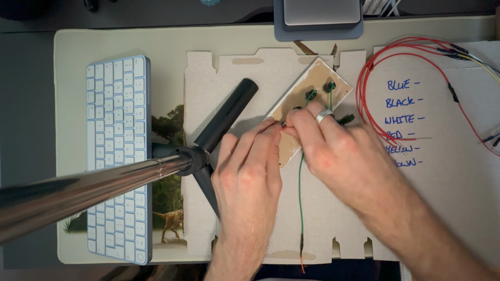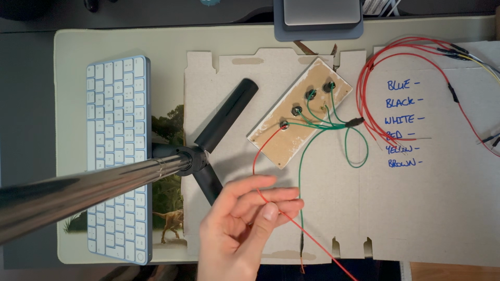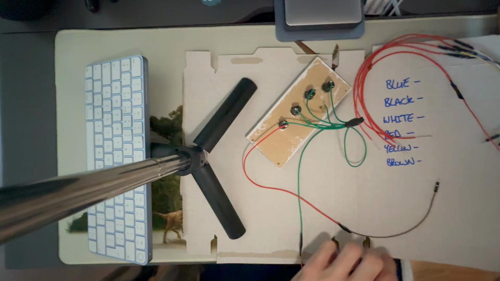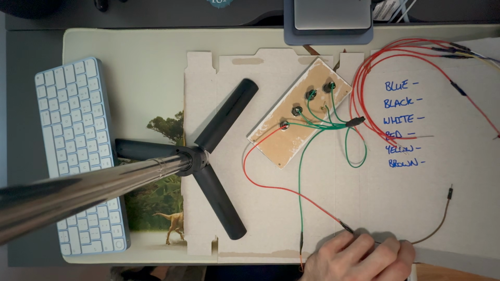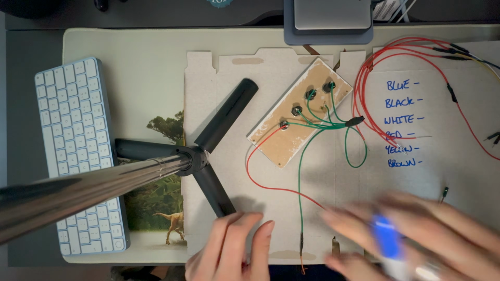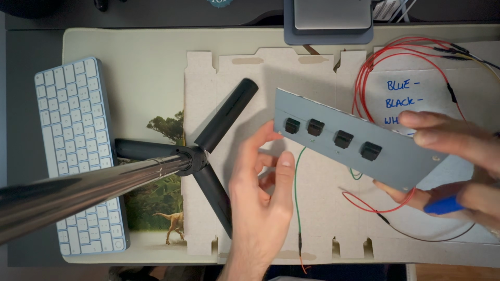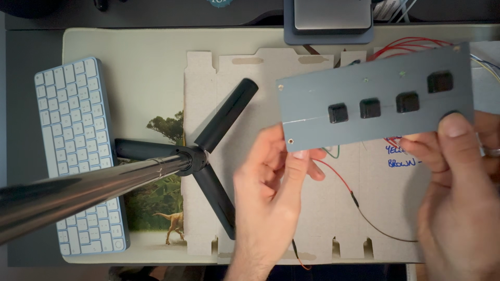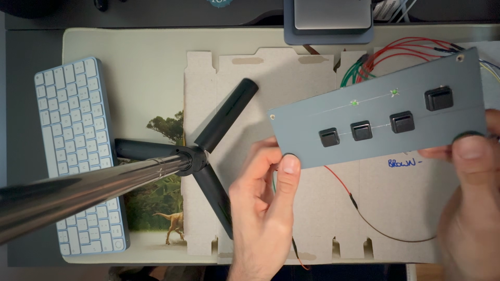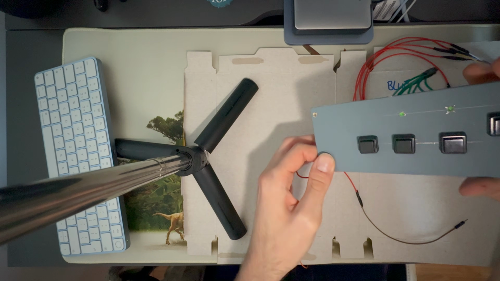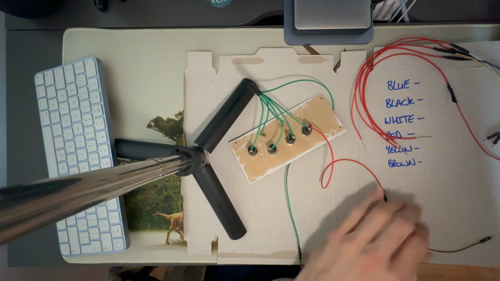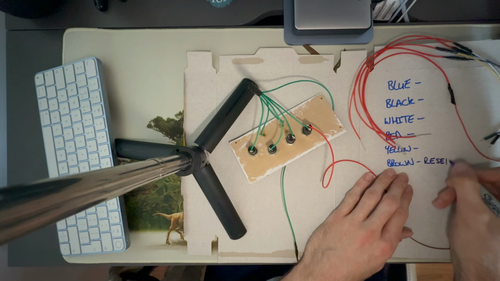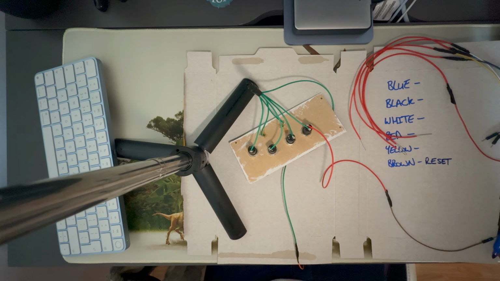So that is the brown wire. I'll get my pen, and let's turn it over. Can't remember which way it is. So that is going to be the reset button. So we write reset, so we know what it is, and the process goes on.